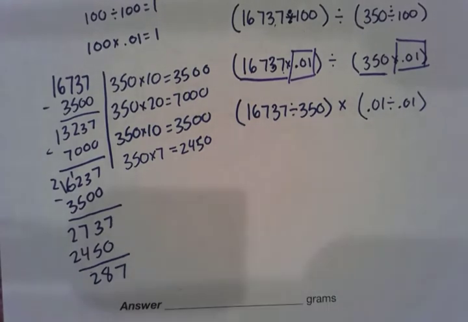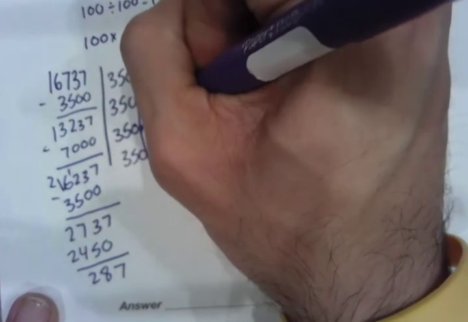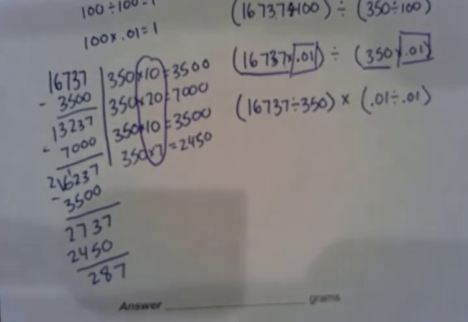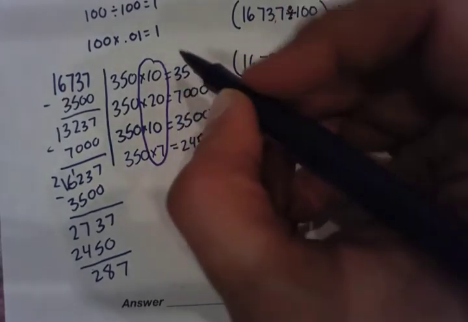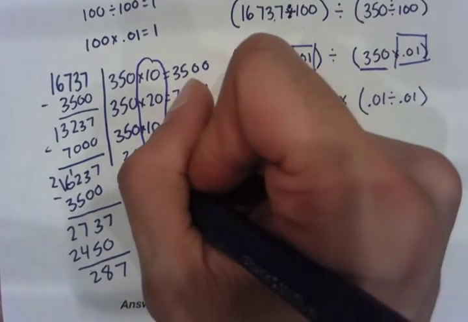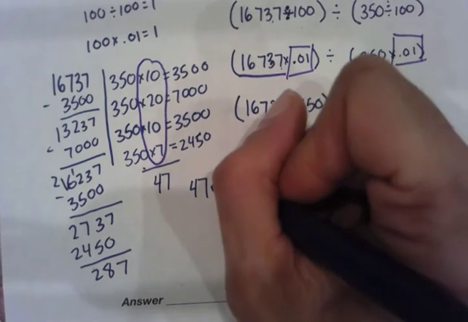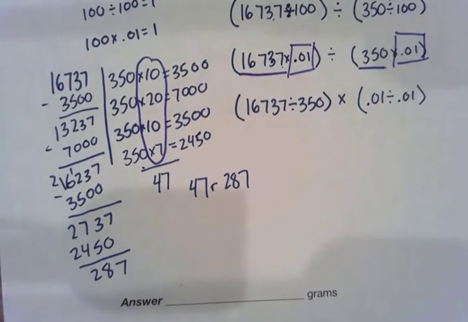So right now, let's add what we have. How many groups of 350 we have taken away from 16,737. So 10 plus 20 plus 10 plus 7, that is going to be 47. So for right now, we have 47, remainder 287.